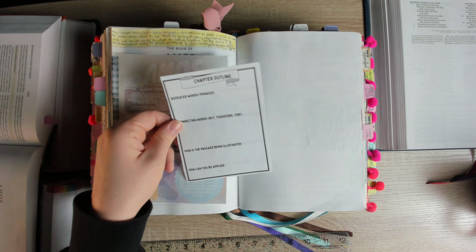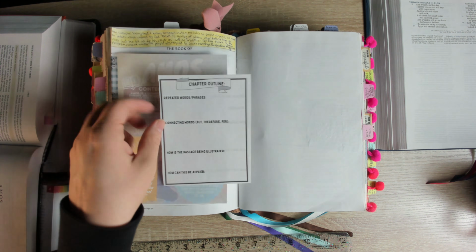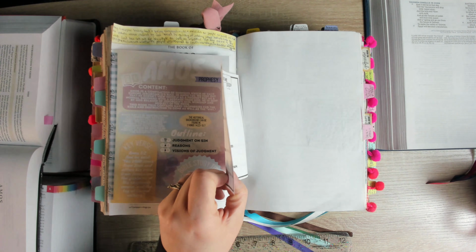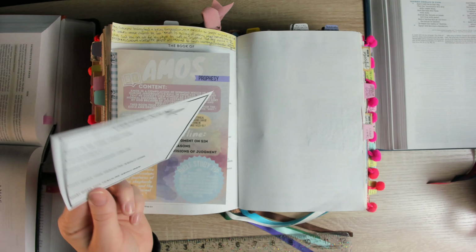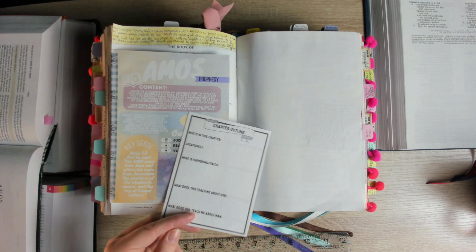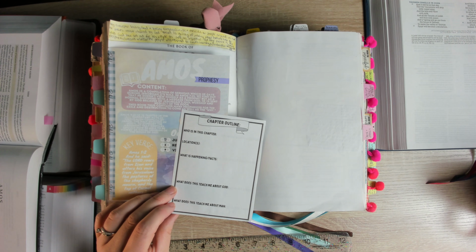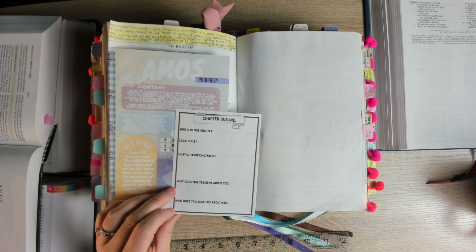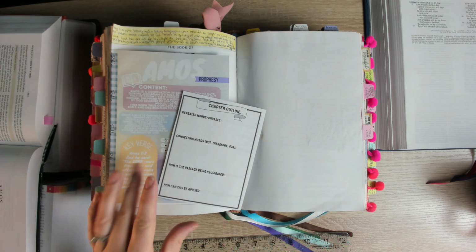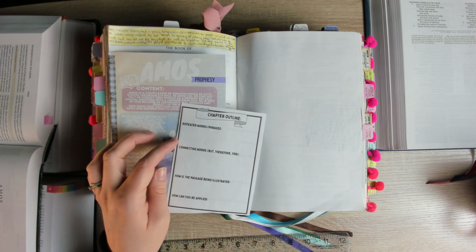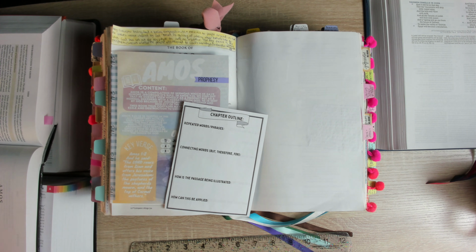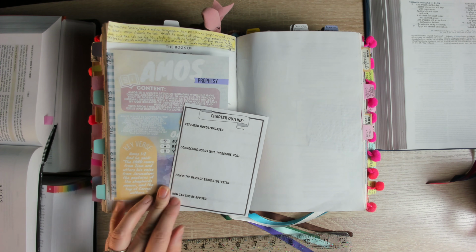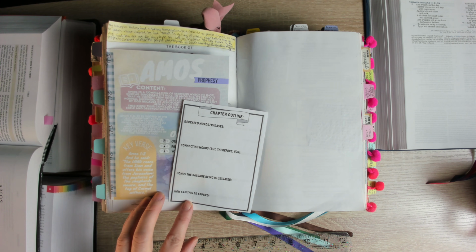I also have this little chapter outline that I've made and I can just fill out when I do a chapter outline. And I have things on both sides. So it is questions like, who is in this chapter? What locations are mentioned in the chapter? What is happening? What are the facts? What does this teach me about God? What does this teach me about man? And then repeated words or phrases, connecting words like but, therefore, for, so, that kind of thing. And then how is this passage being illustrated? And then how can this be applied?